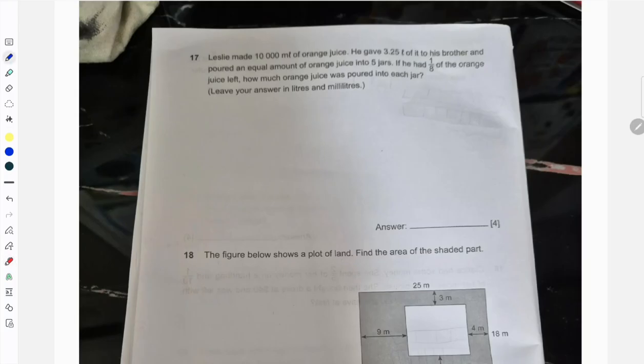So this 10,000 ml no need to change, but this 3.25 liters, yes, we need to change. First you tell me what 3.25 liters is. Same thing, pause the video, settle this first, and then continue the video. After that, he gave 3.25 liters to his brother and poured an equal amount of orange juice into 5 jars.